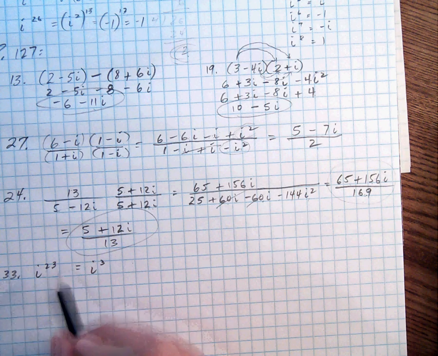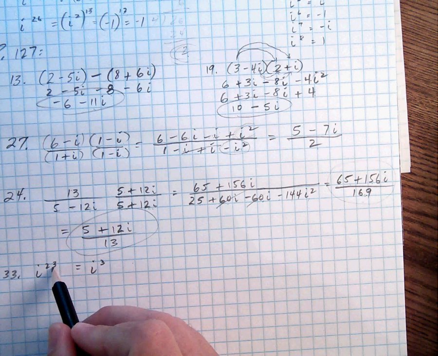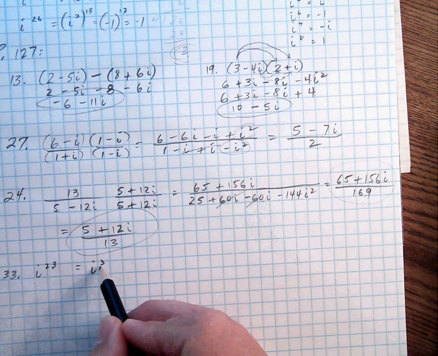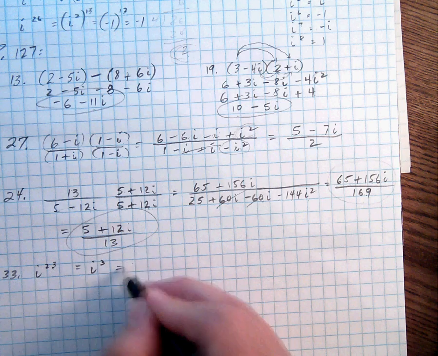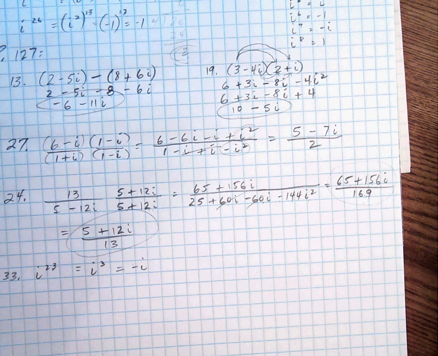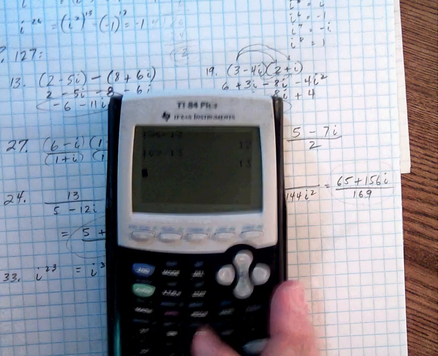Because when I divide that by 4, 4 goes in that 20 times, right? Sorry. 4 times 5 is 20. So the remainder is 3. And i to the third is negative i. And that's it. Alright, so can I do that on my calculator?